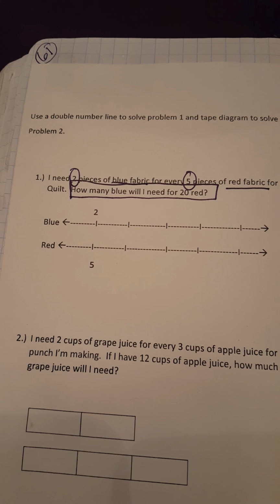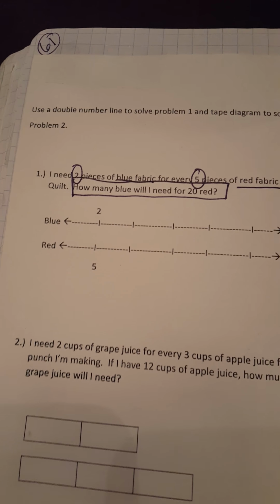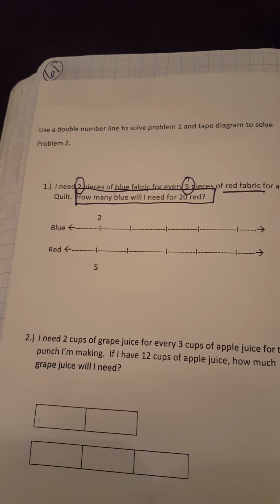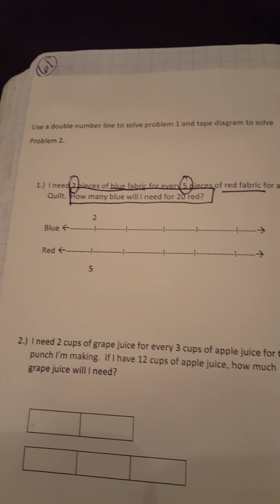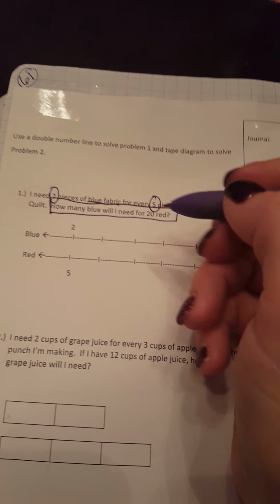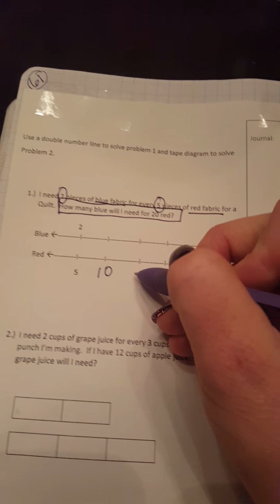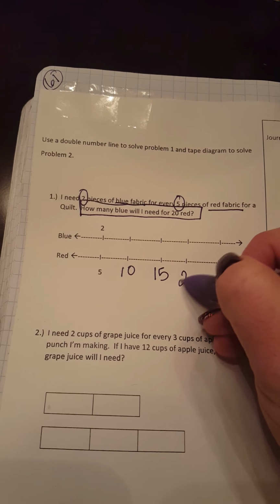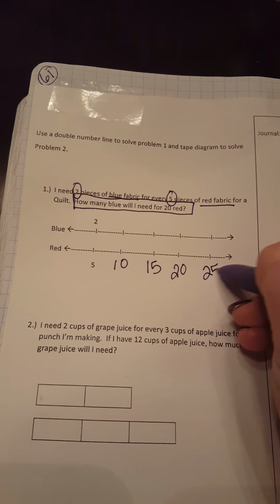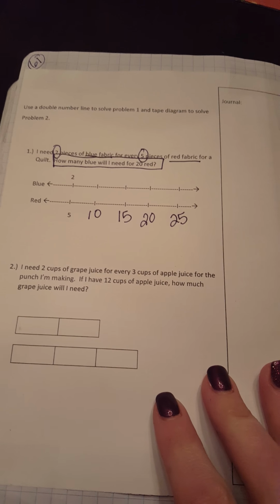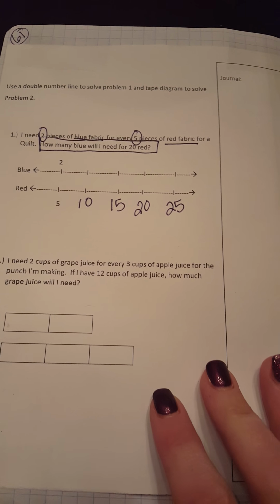We're going to be going to 20 pieces of red. So to do that, we're going to go to our red fabric and we're going to keep counting by 5s until we get to 20. And actually, I might even go a little bit farther. So 5, 10, 15, 20, 25. Okay, so I've now numbered my red.